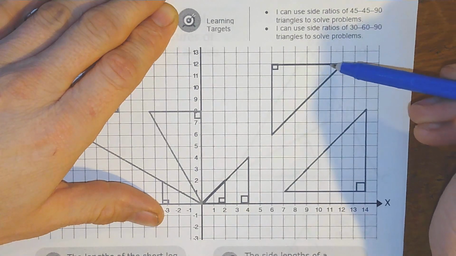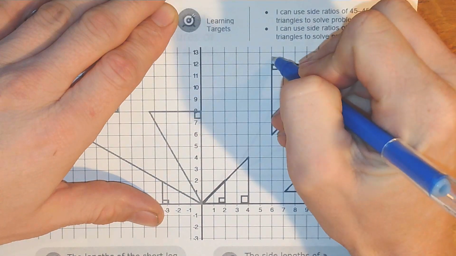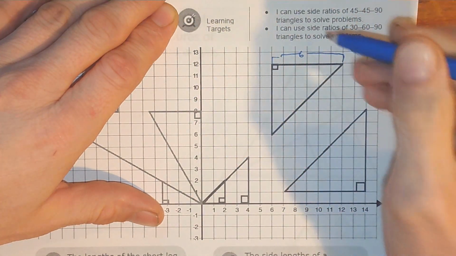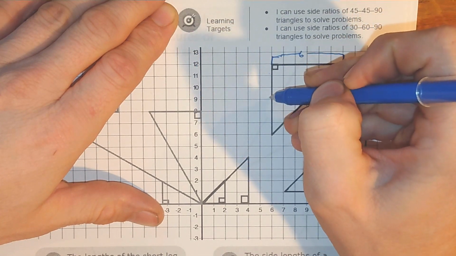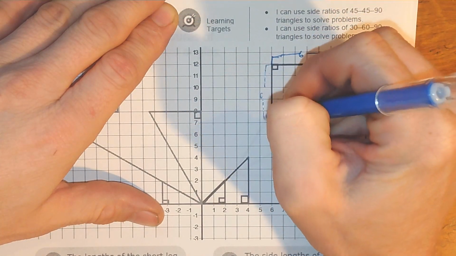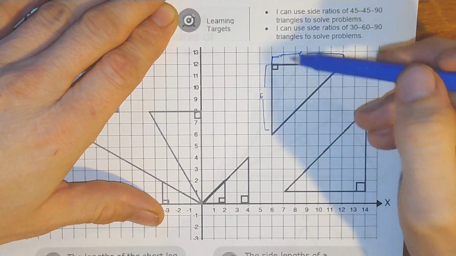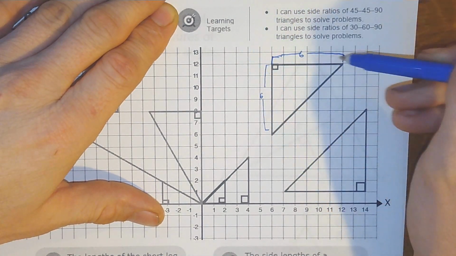So this is 1, 2, 3, 4, 5. This distance is 6, right? And then this distance here is 1, 2, 3, 4, 5, 6. So this is a 6 by 6 triangle. So how do I figure out these angles?